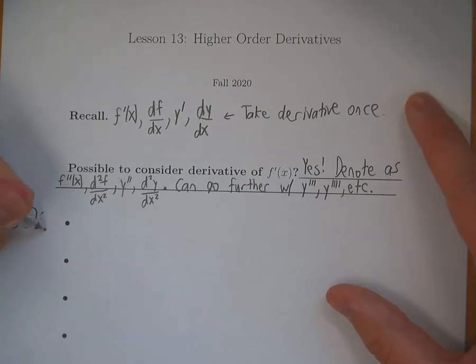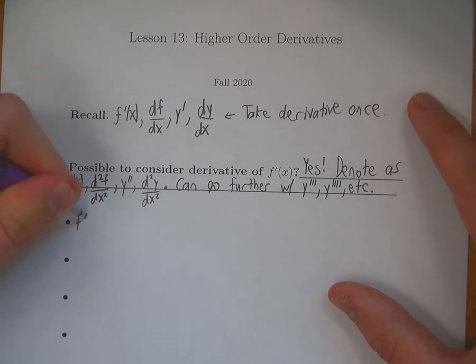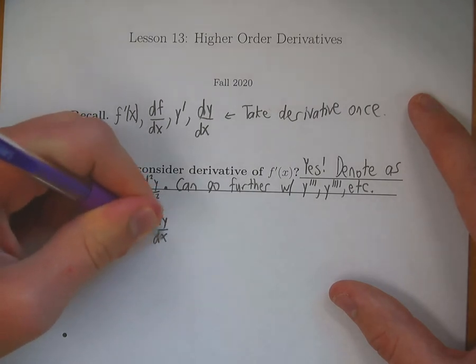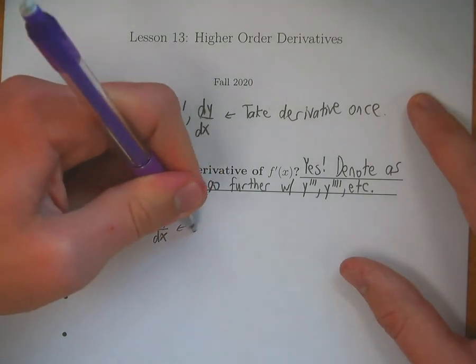So here's what that says. Like we said, we have f prime of x, df dx, y prime, and dy dx. That's one derivative.